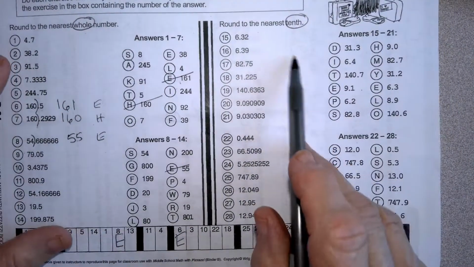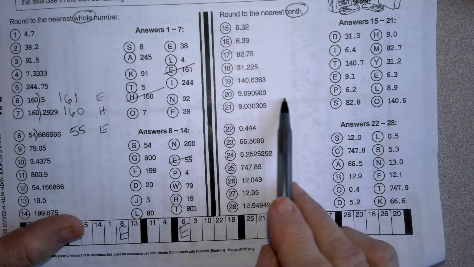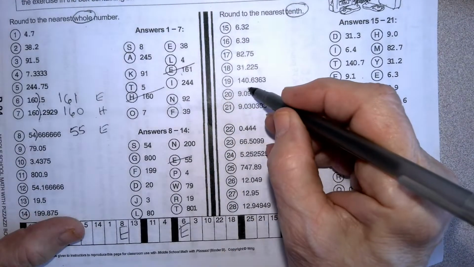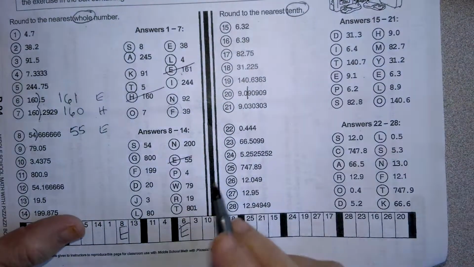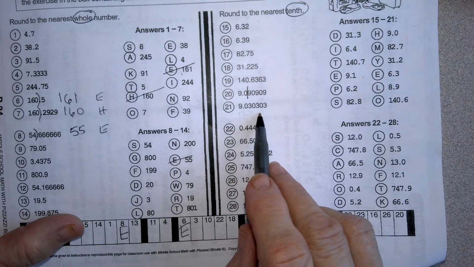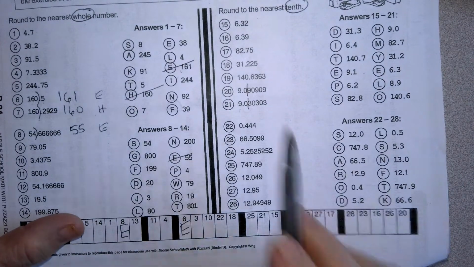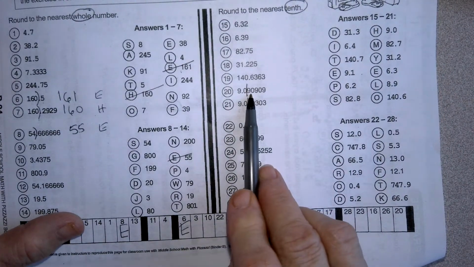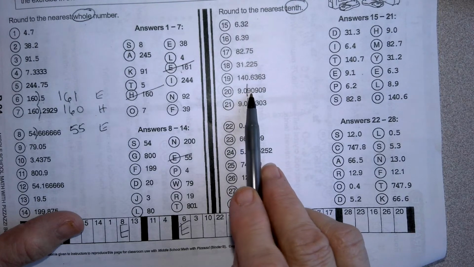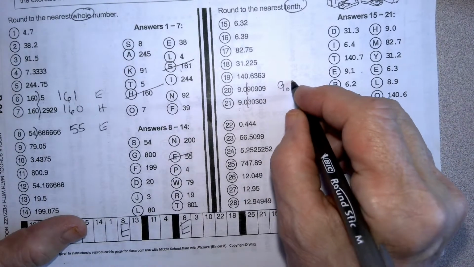Now here you're rounding to the nearest tenth. So go down to 20 and 21. Which digit right now is the nearest tenth? The 0. The 0. In fact, that's where we're going to round it. Please mark it. Which digit is the tenth on the number 21? The 0. The 0 again. So look at your neighbor. Is this going to be closer to 90 or 91? 91. 91, because that's big enough. So it's going to be 9.1.